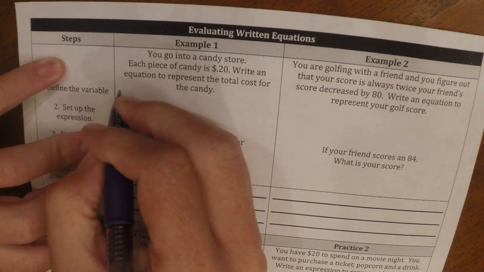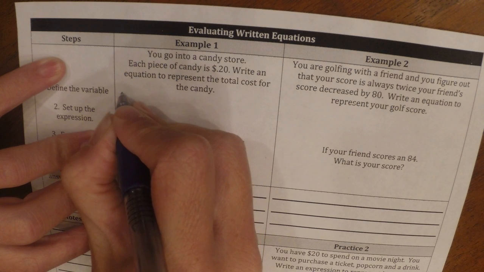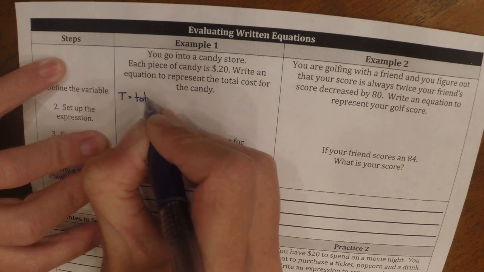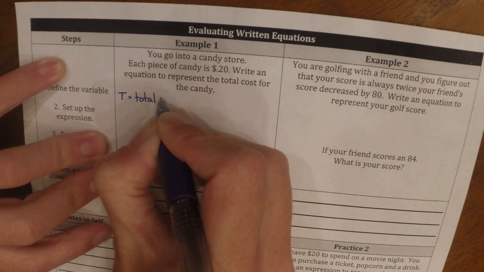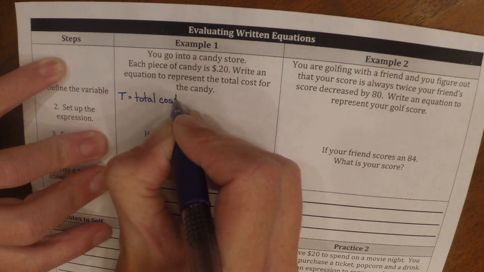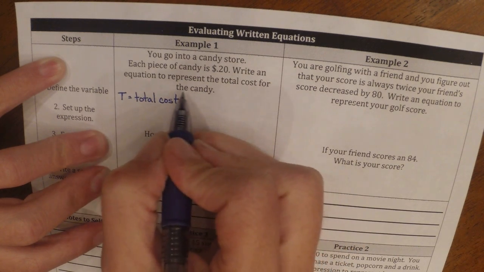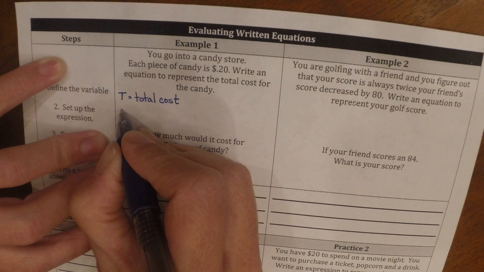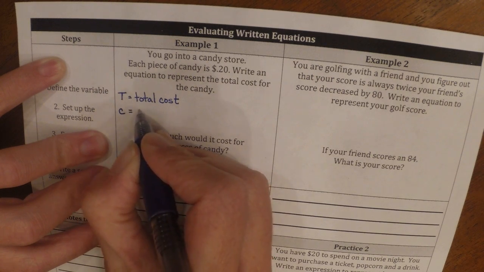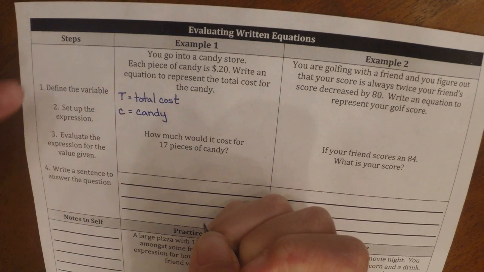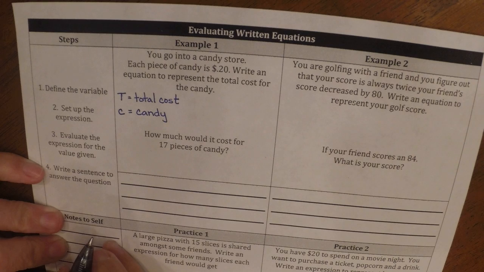I'm going to use T to represent total cost, because that's the one thing that I'm looking for. And then I'm looking for the total cost for the candy, so I'm going to use a lowercase c to represent the candy. So that's step one, define the variables and what they mean.